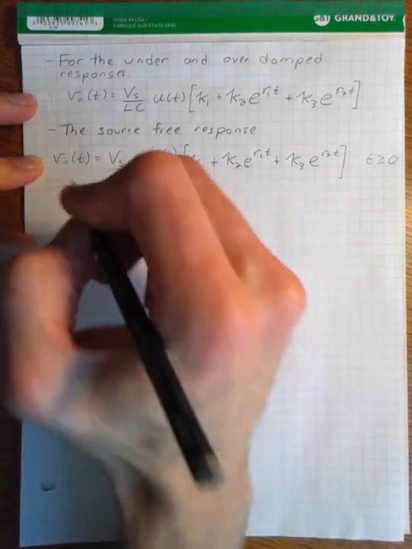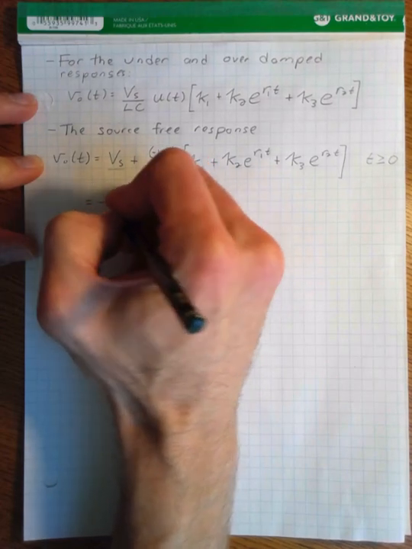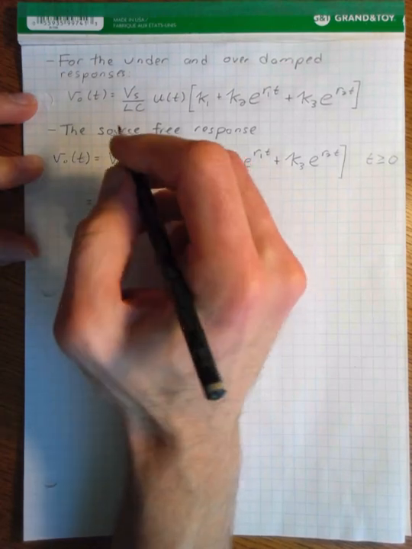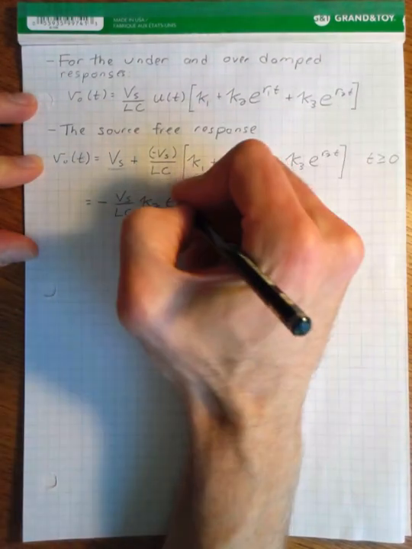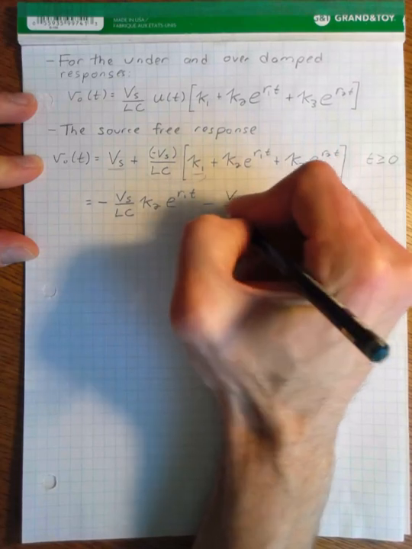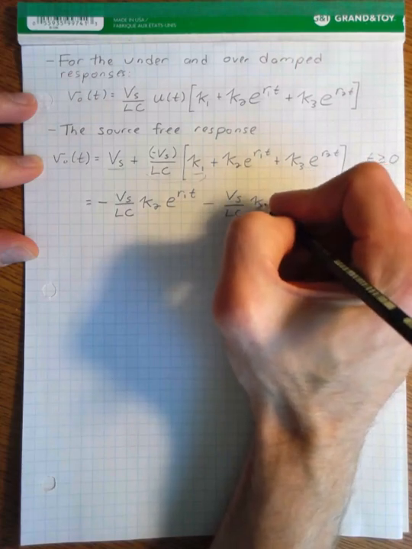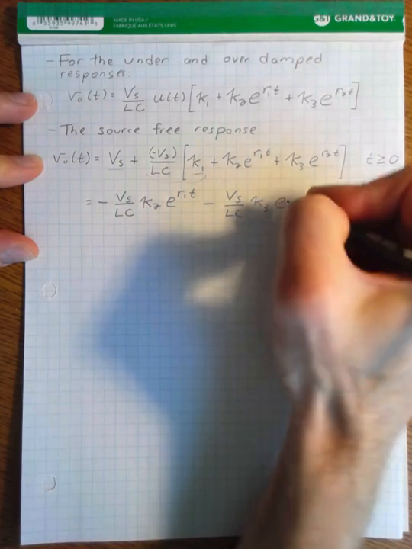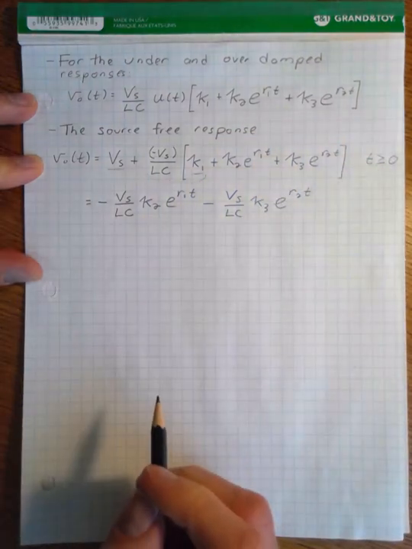And this ends up being equal to negative Vs over LC K2 e to the R1 of t minus Vs over LC K3 e to the R2 of t.